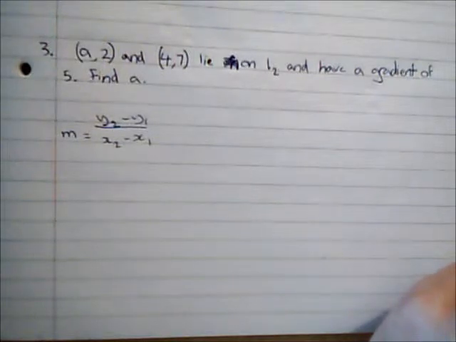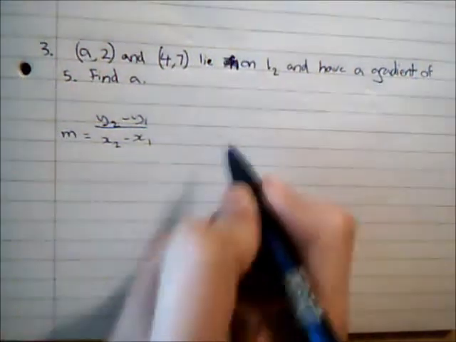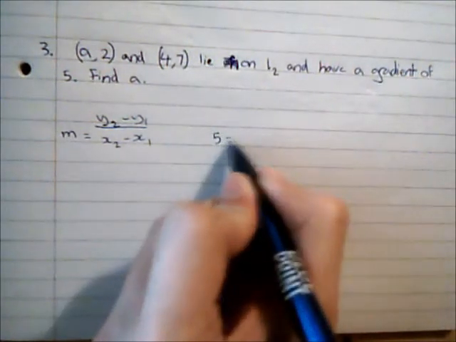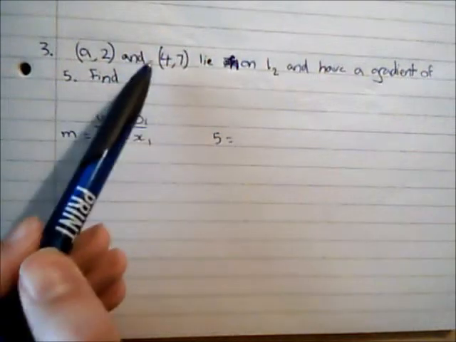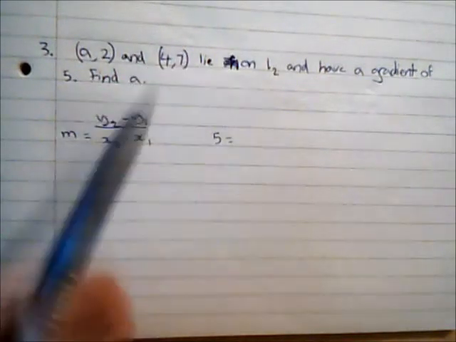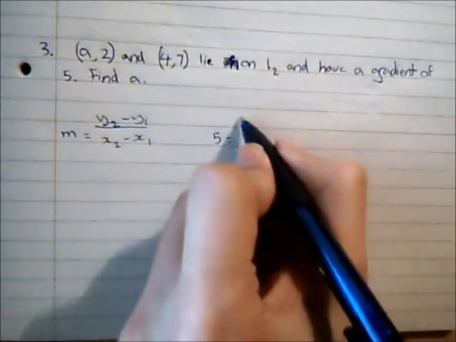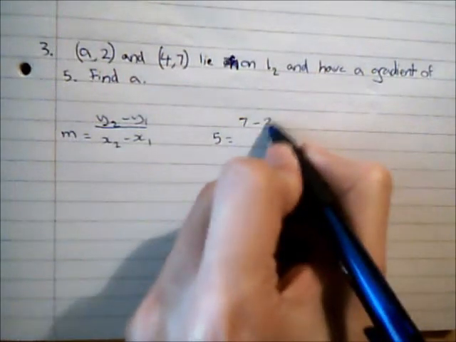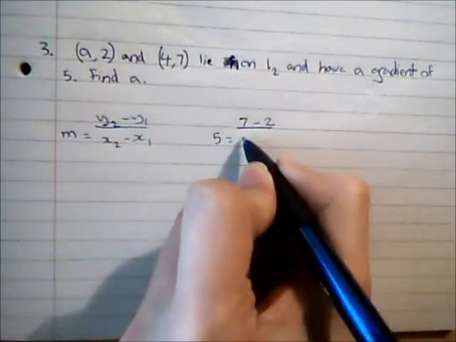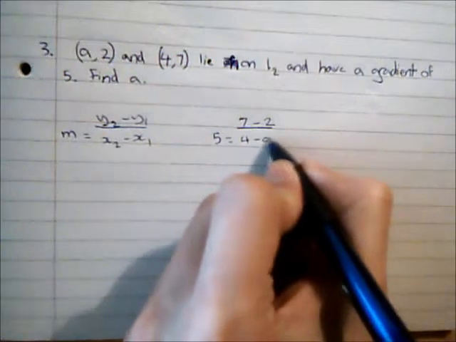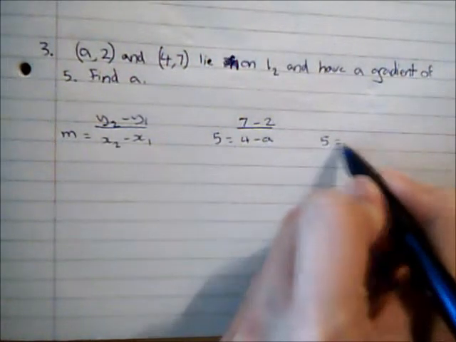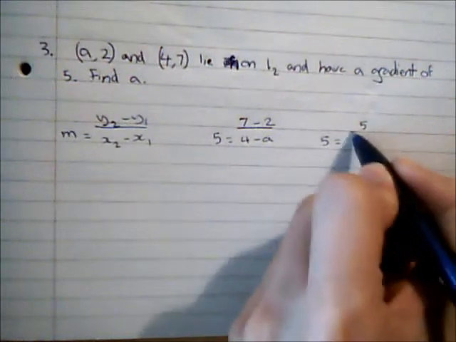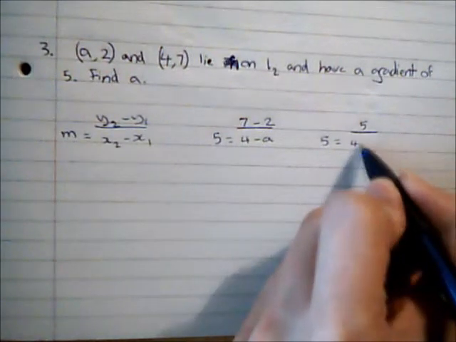And here I'm going to substitute in the values I've got. So I've got m is equal to 5. And I'm going to again treat the first coordinate as x1, y1 and the second one as x2, y2. So this is going to be equal to (y2 - y1) over (x2 - x1). So therefore 5 is equal to 5 over 4 minus a.